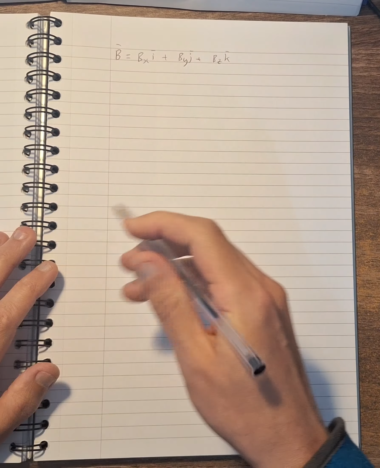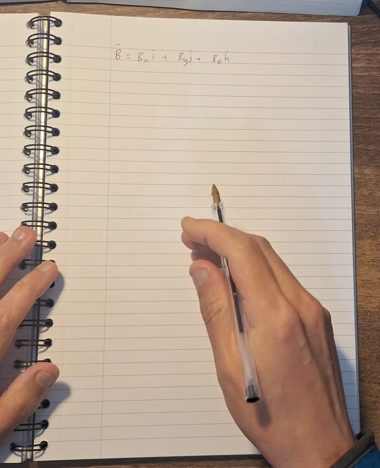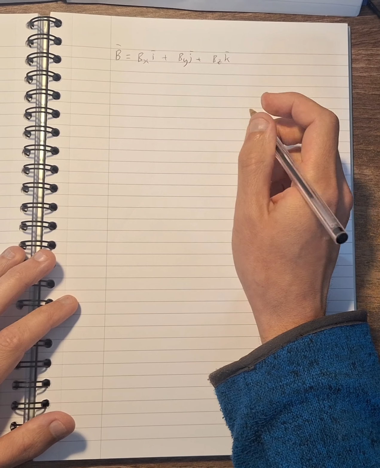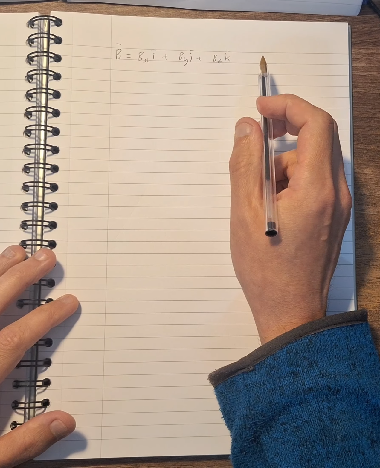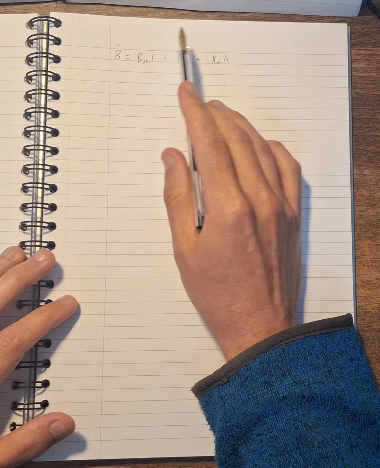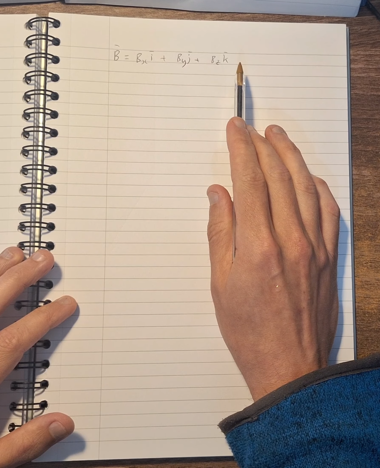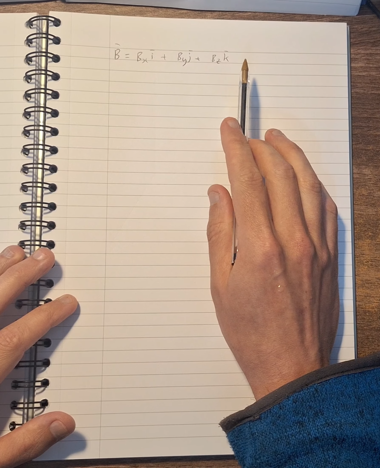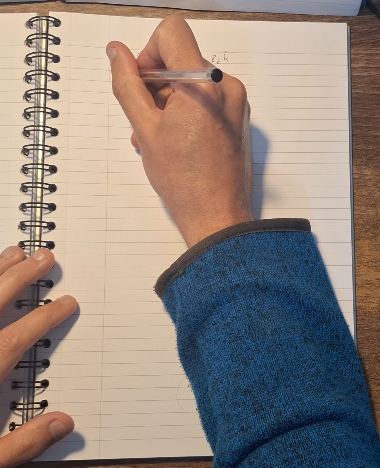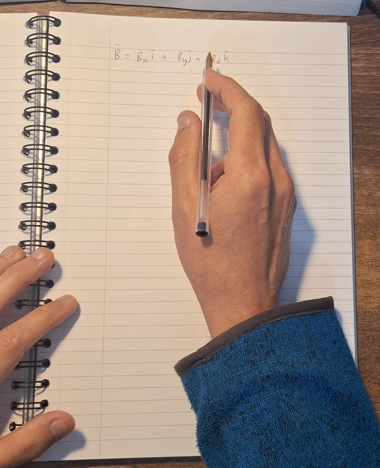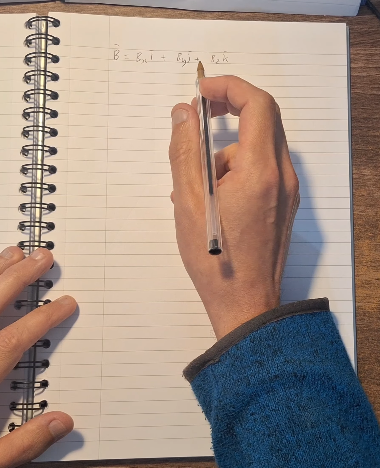Now this is all from the book, but I think I can make it a bit simpler and maybe explain it a bit clearer, I hope. Starting with this vector, we can take the derivative of that position vector, and we're going to get the velocity vector, right?